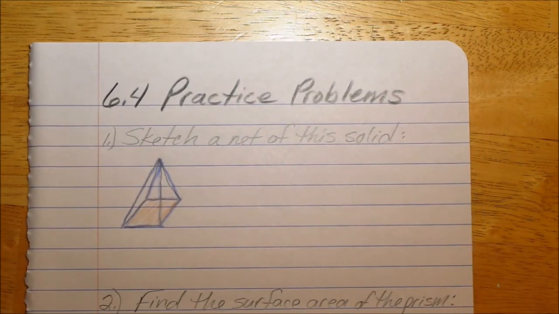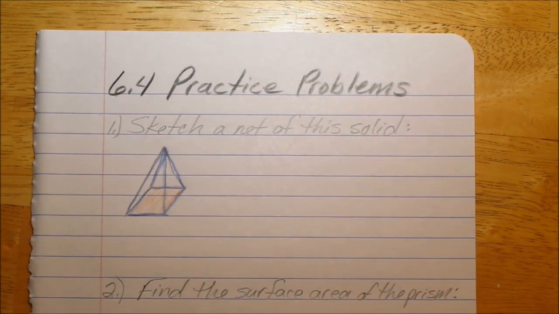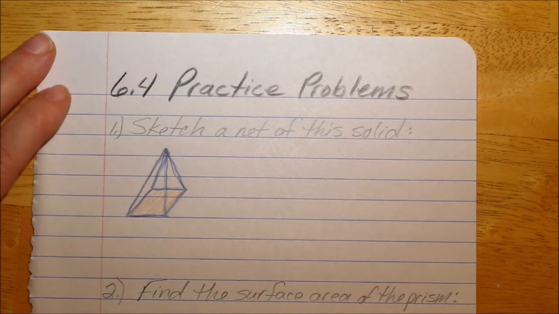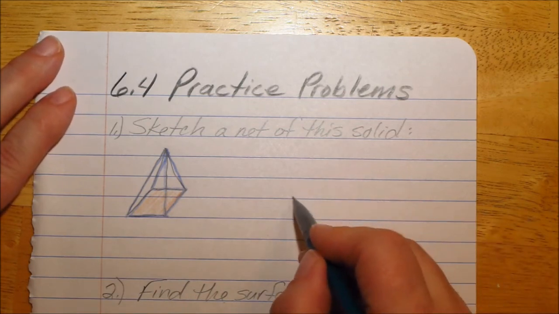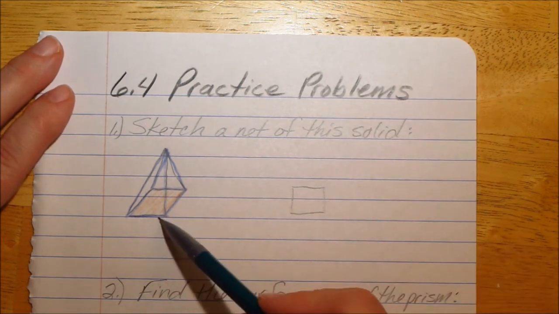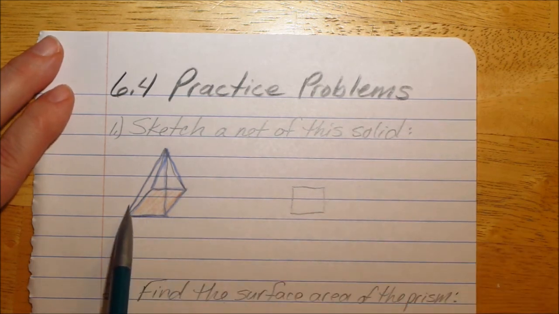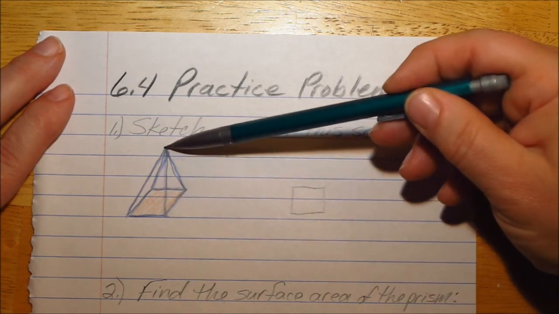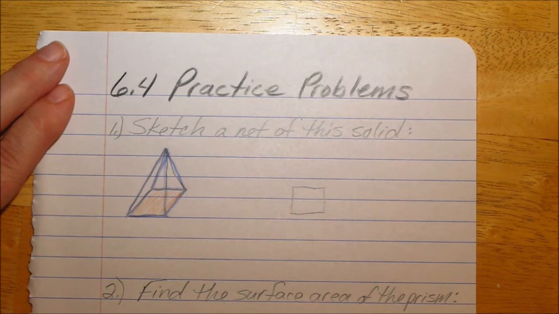And the first one is pretty simple to do. It's only asking you to sketch a net of this particular solid. Now, this is a really common net you'll see. And I'm looking at my figure here. It has a square base. It is a pyramid. And so I'm going to start by drawing the square base. Now, connected to each side of this square is a triangle going up to this vertex, the point at the top of the pyramid.